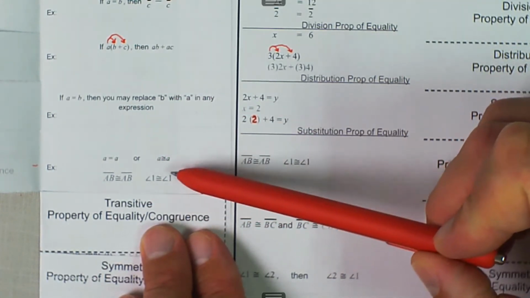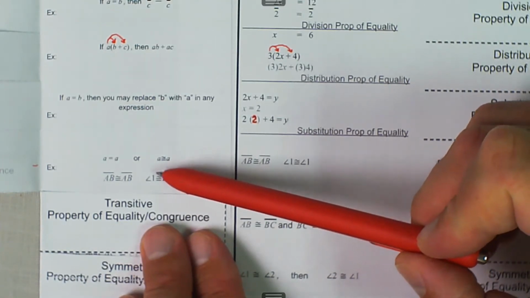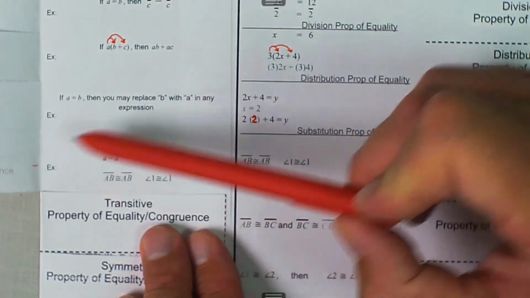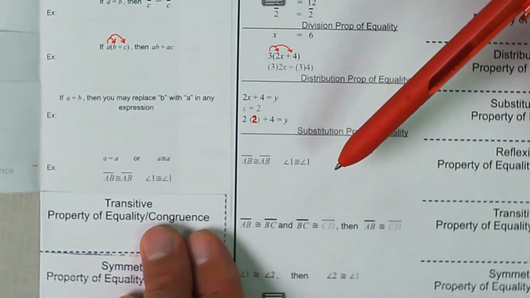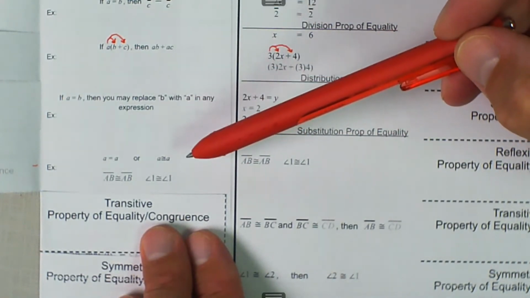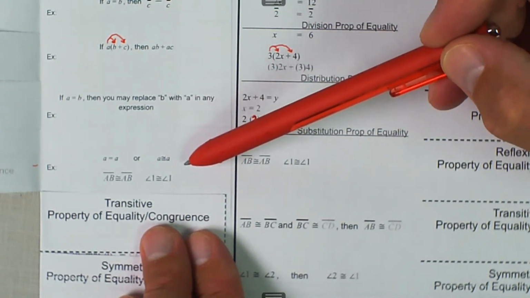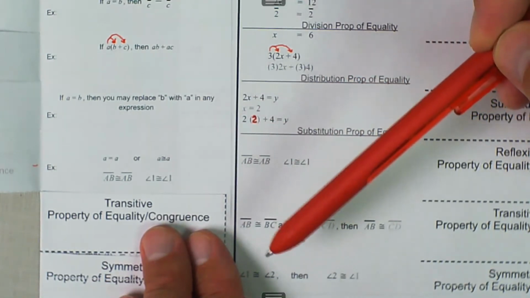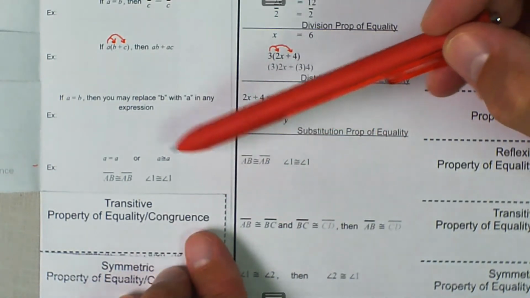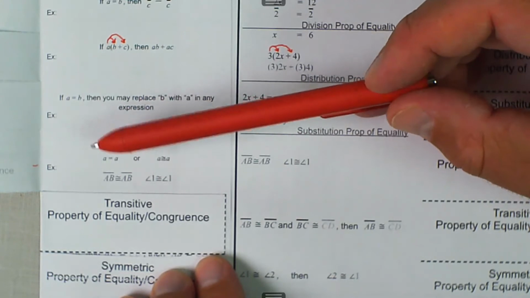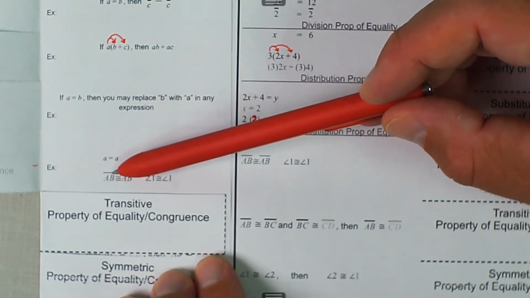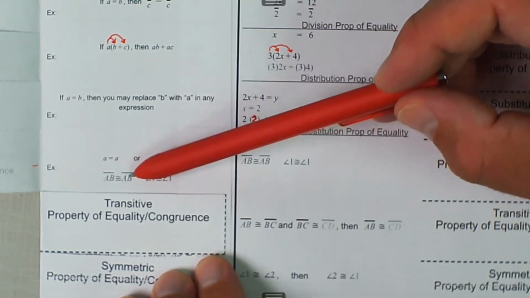And angle 1 is congruent to angle 1. These things make sense, and remember, it's called the reflexive property. If we really think about it, reflexive, if you look in the mirror, your reflection is going to be the same as you are. So that's why we call that the reflexive property, because basically it's like the line segment AB is looking itself in the mirror.